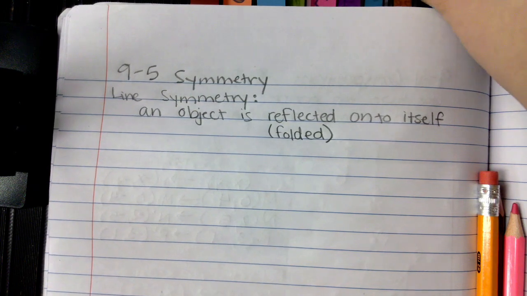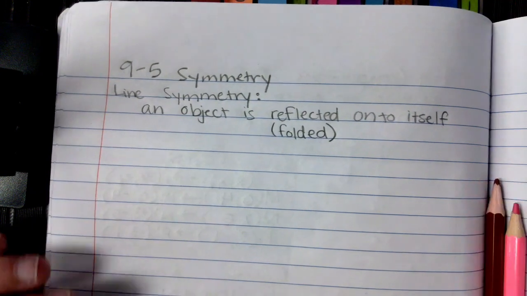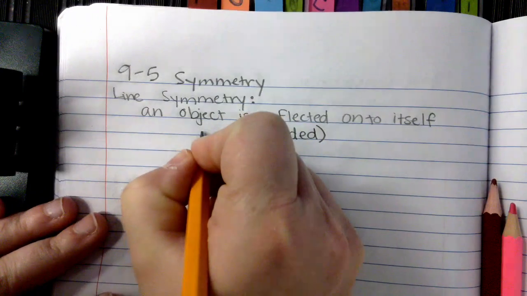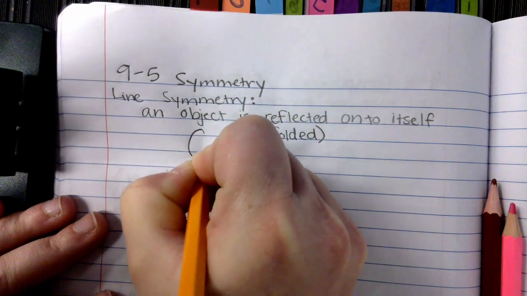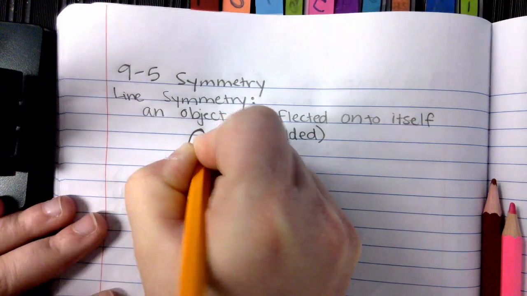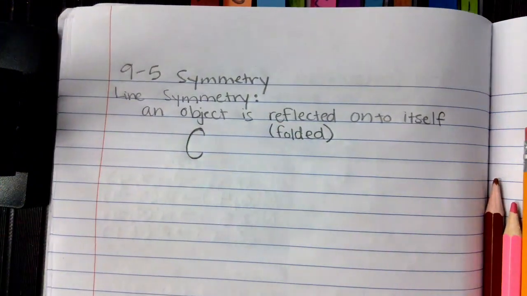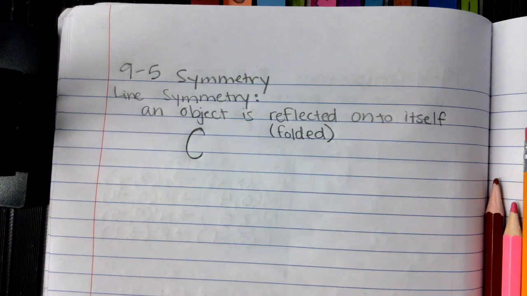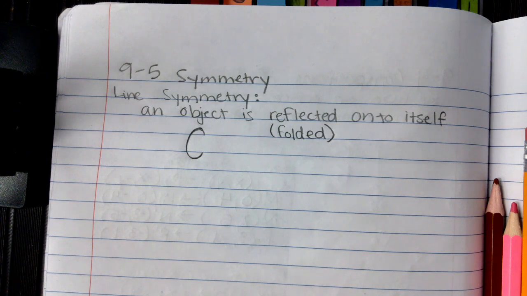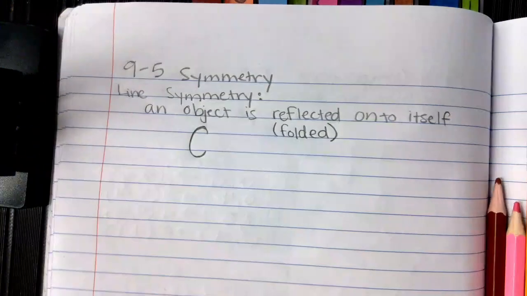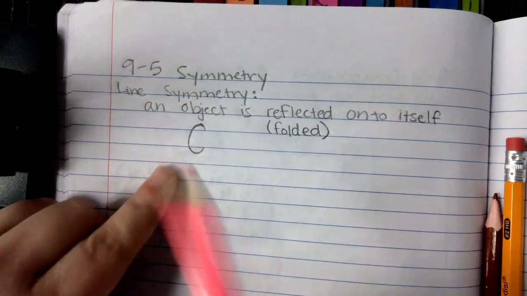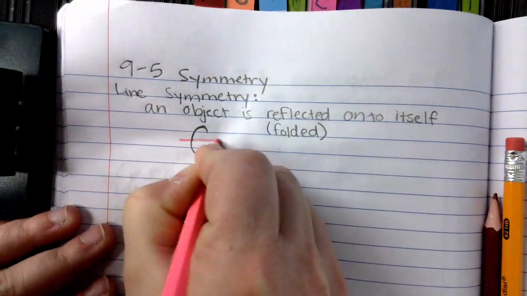Letters of the alphabet, let's use C. C is a letter that has line symmetry. Where could I fold this C in half so that it folds up onto itself? Would I fold it in half vertically, like a hot dog, or this way? Hamburger, yeah. So this would be our line here. If I folded that down, that C would be on top of itself.